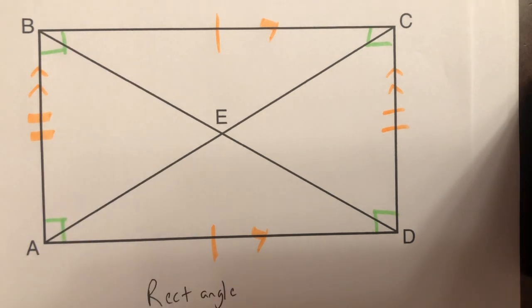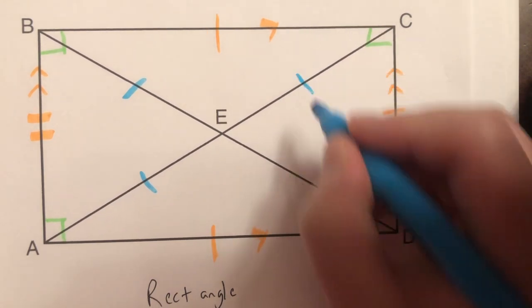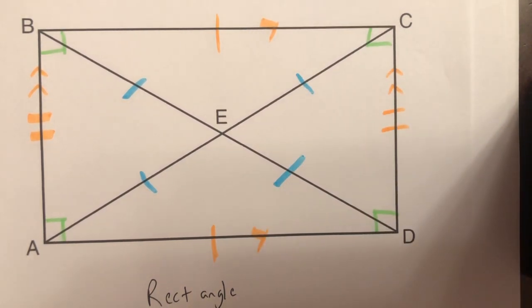So not only the diagonals are congruent, but they bisect each other equally. And that's it. There's a lot of other things we could also talk about with different parts of it, but those are the main properties.